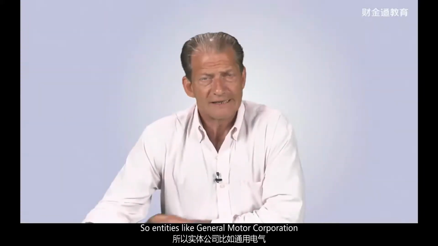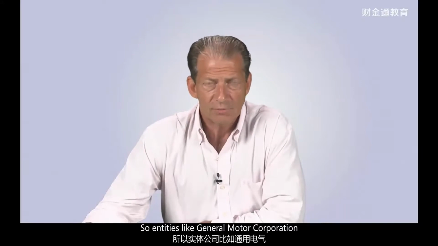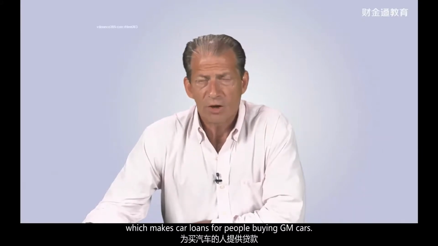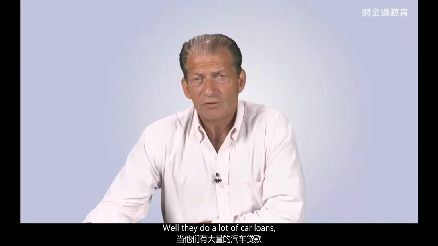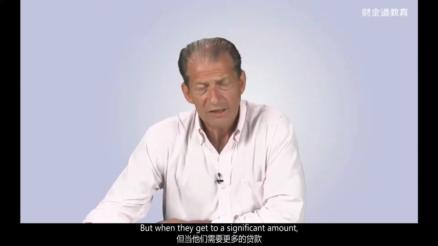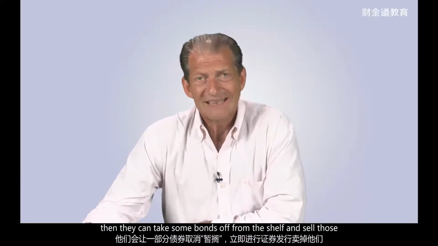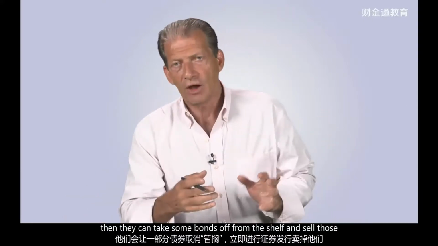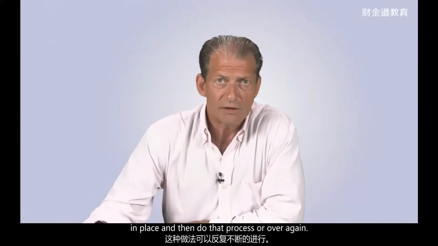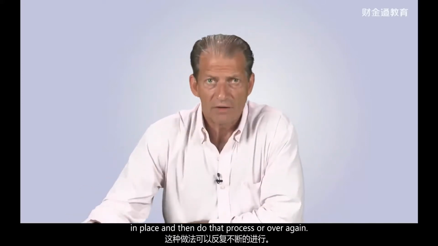So an entity like General Motors Acceptance Corporation, which makes car loans for people buying GM cars. Well, they do a lot of car loans. They'll fund this with shorter-term financing, but when they get to a significant amount, then they can take some bonds off the shelf and sell those to replace that funding, get more permanent funding in place, and then do that process over again.